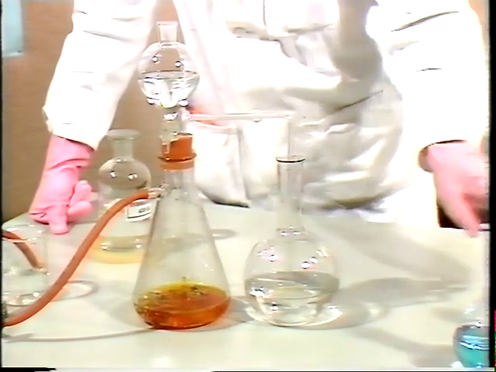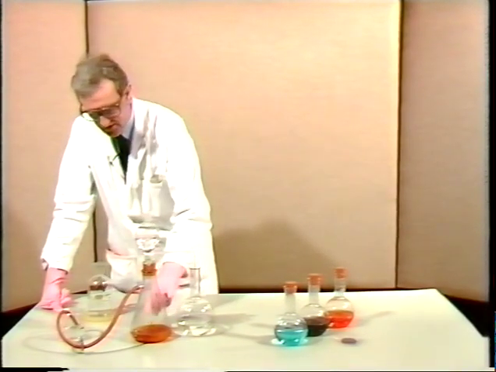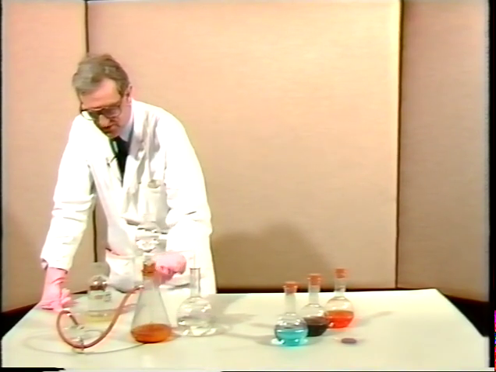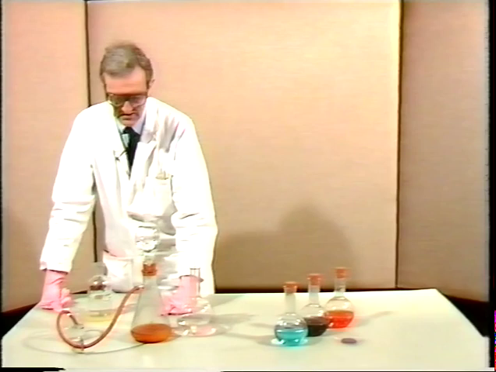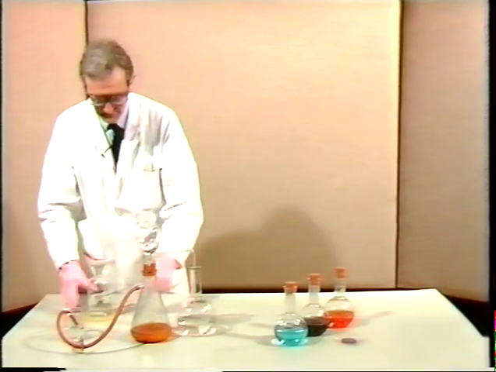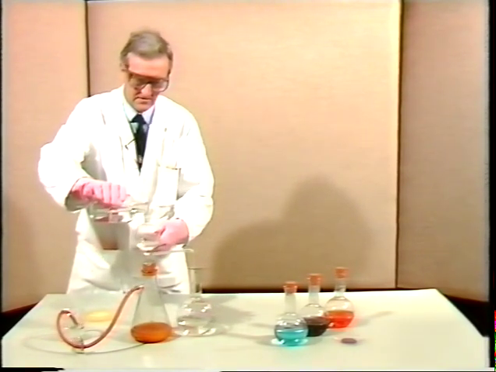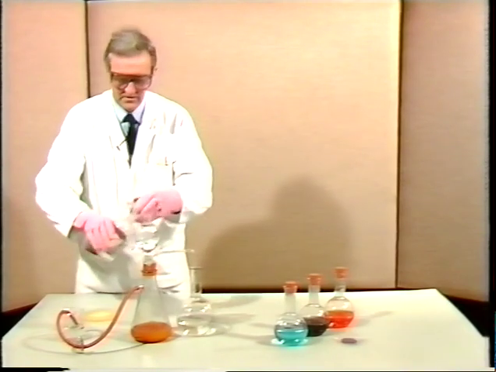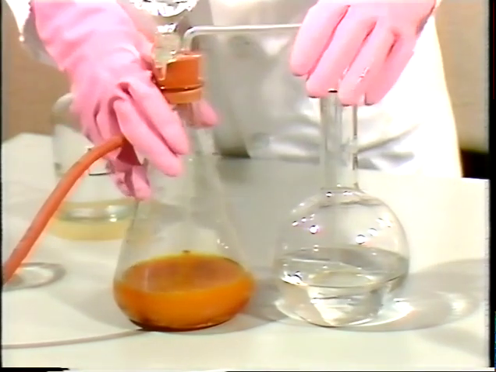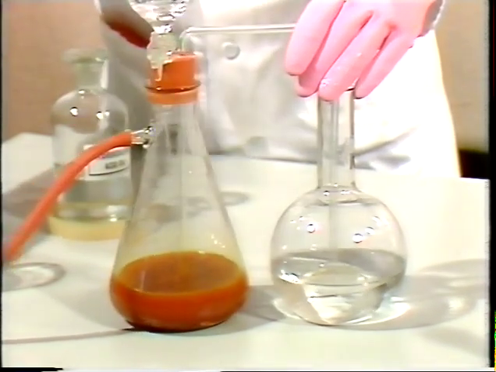The orange colour then is the dichromate(VI), and after the acid has been added, you'll notice that air is being displaced, and so the atmosphere of hydrogen which is being produced is going to preserve the solution from oxidation by atmospheric oxygen. And just keep the acid going in until we're sure that the zinc is adequately dissolving.